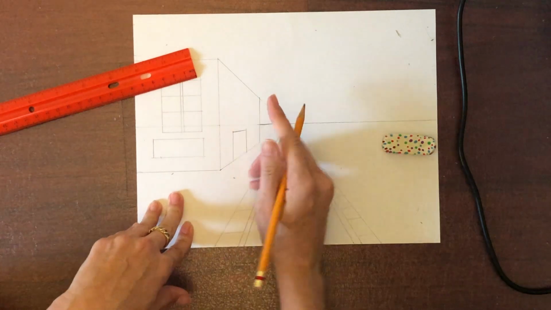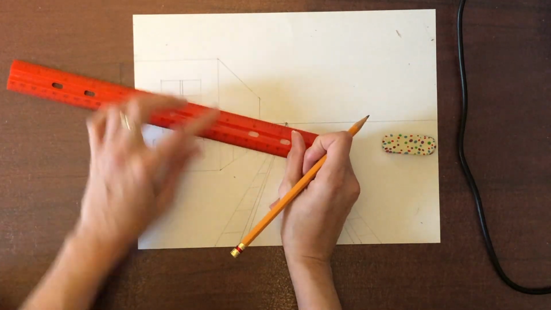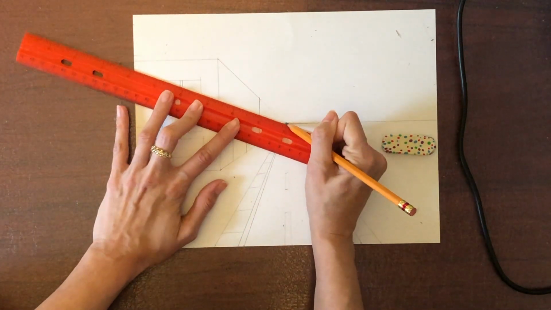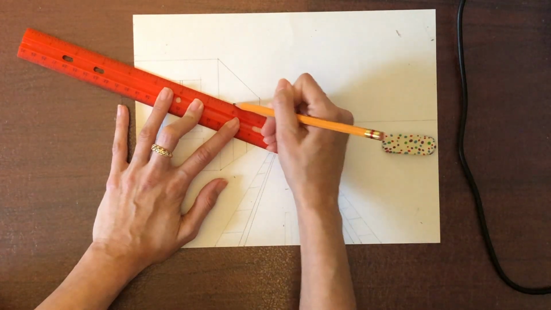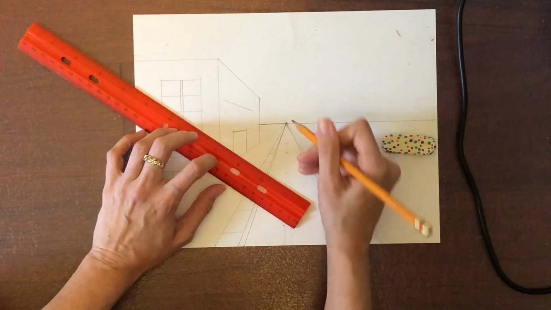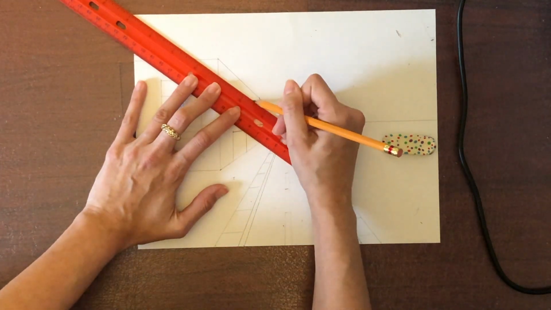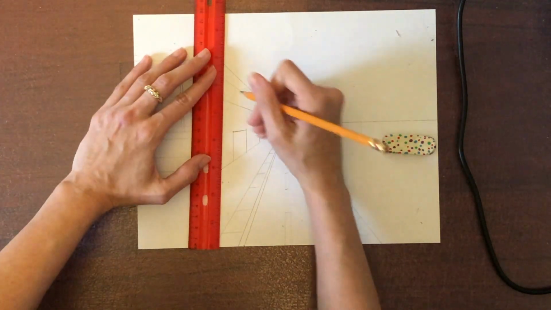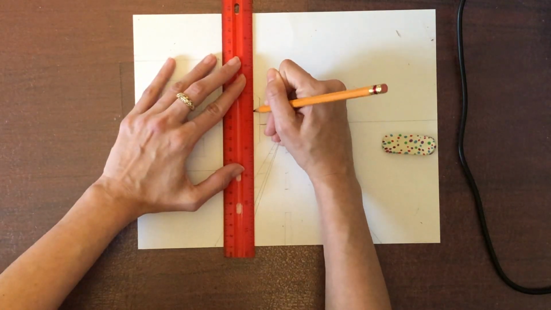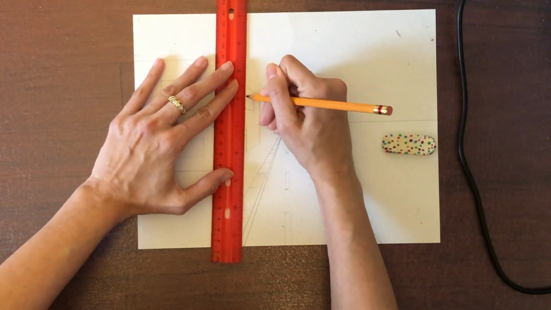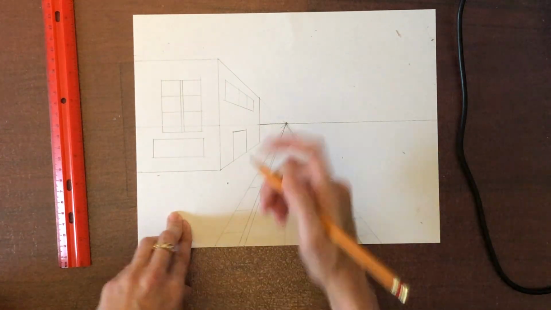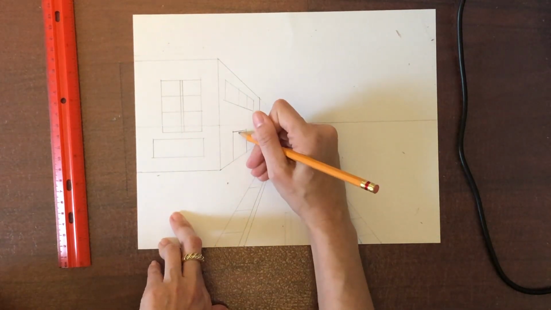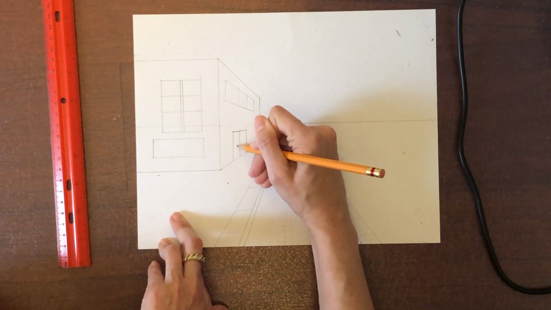Okay, I'm gonna do some windows up here. Same thing. Now it's going above the horizon. So we're gonna make a line that goes toward the vanishing point. I'm gonna do the same thing for the top of the windows. And then vertical lines. All right, there we go. We can add a doorknob, or maybe this will be like a double door. I'll add another vertical line.